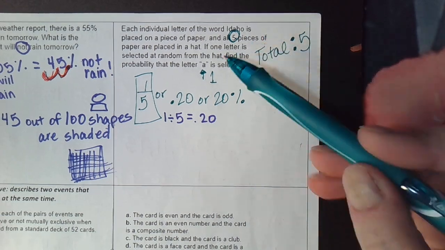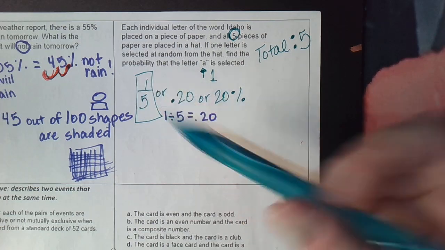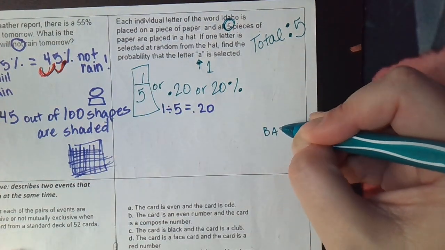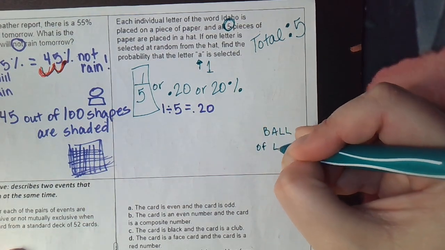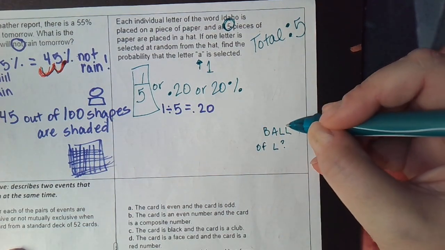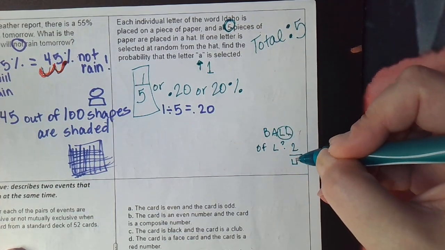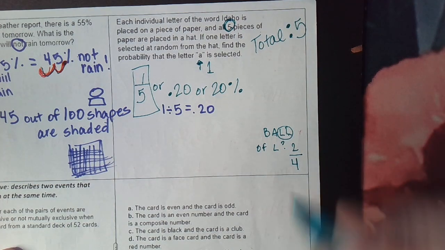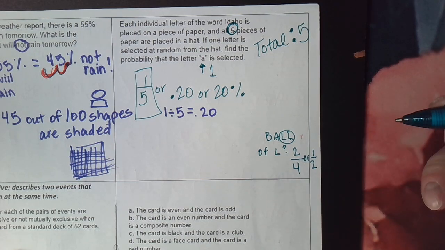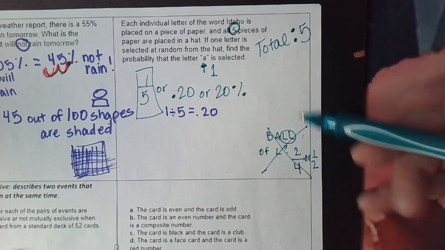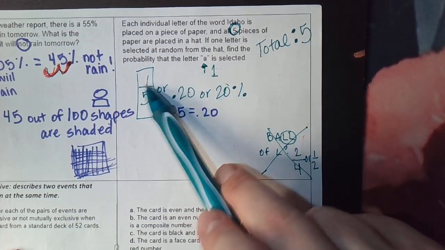Okay, if there was more than one A, then the number on top would change. Let's say I have the word ball, and I want to know the probability of getting an L. Well, here there's 2 L's out of 4 letters, so the probability would be 2 over 4, or reduced to 1 over 2, 50%. So if there's more than one of the letter, that's the number you put on the top. I just had one A, so I put one on the top.